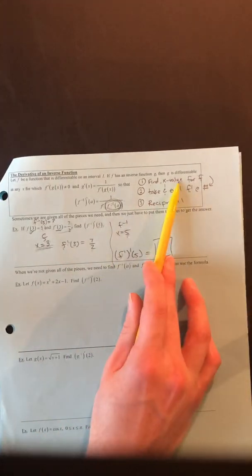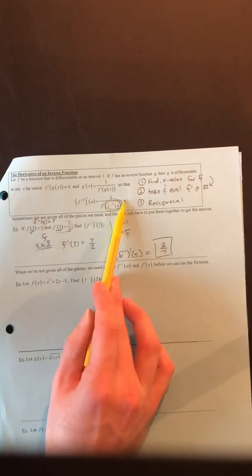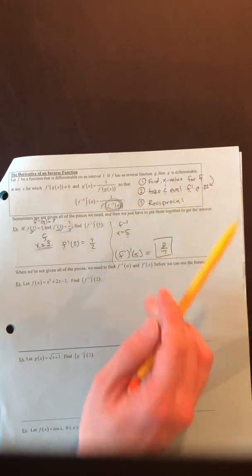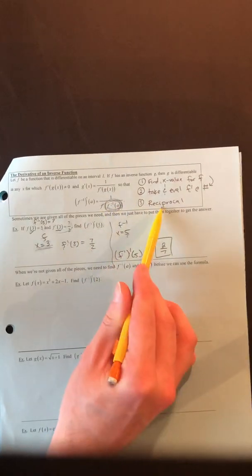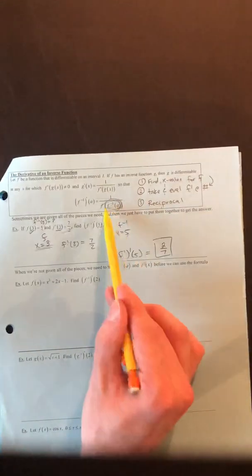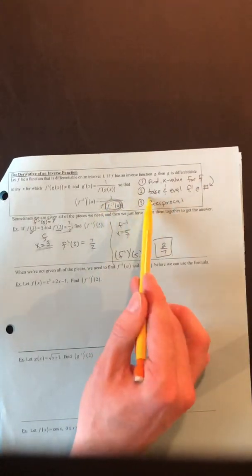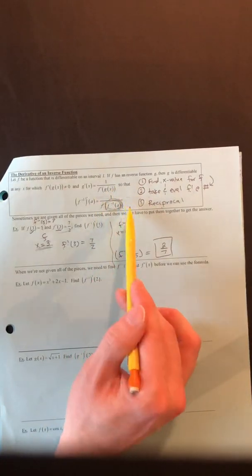Find the x value for the original function. That's what this stuff is telling you. Then you take and you evaluate the derivative at that number. That's why you have f prime of that stuff, and then reciprocal is 1 over. So all of this is the formula. This stuff right here is the first step. F prime of that stuff, that's the second step. 1 over all of that answer, that's the third step. The formula is just easier to remember than that weird, ugly formula.